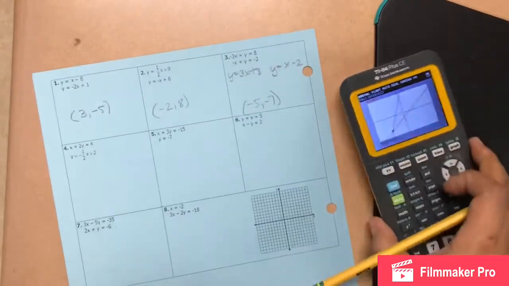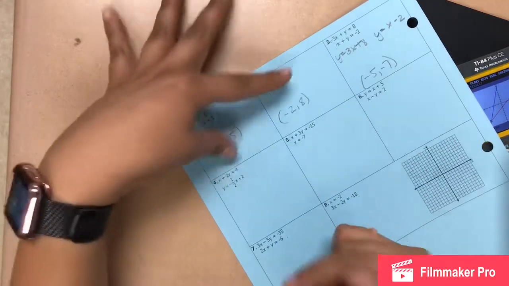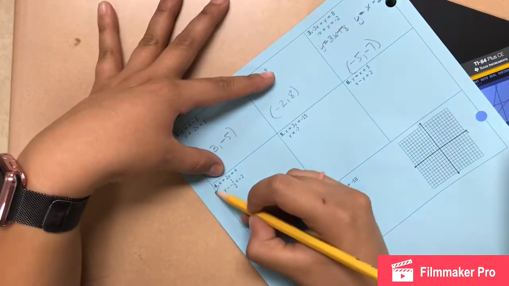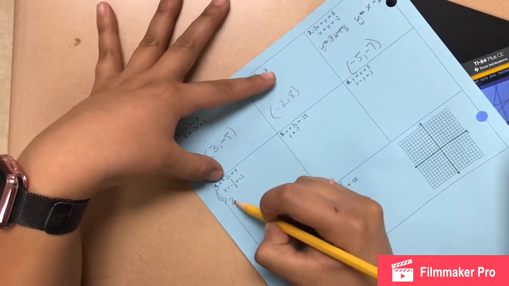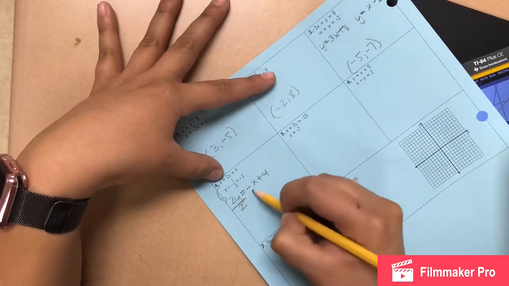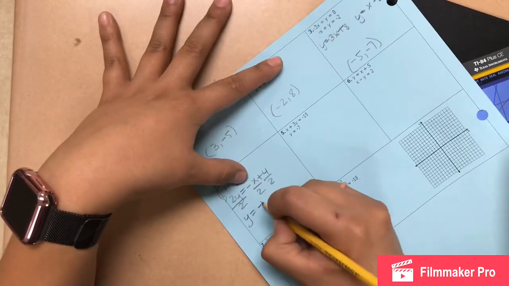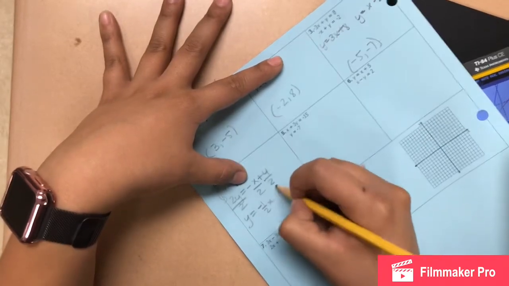Okay, on number 4, I have one of them set in slope-intercept form, but the other is not. So the first thing I need to do is subtract x. So I have 2y equals negative x plus 4. Divide by 2. So y equals negative 1 over 2x, and 4 over 2 is positive 2.